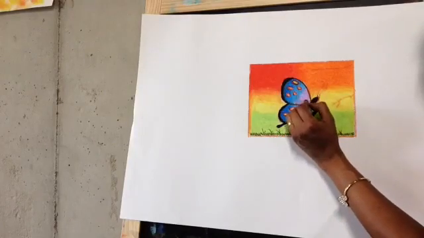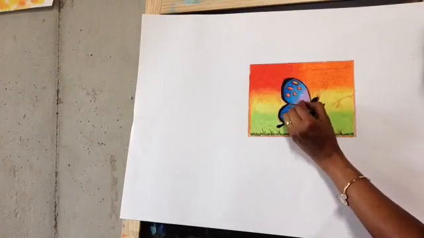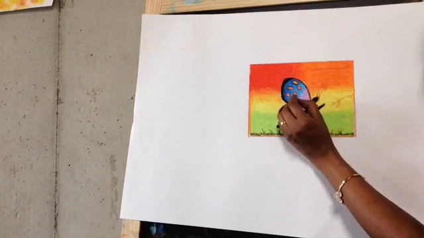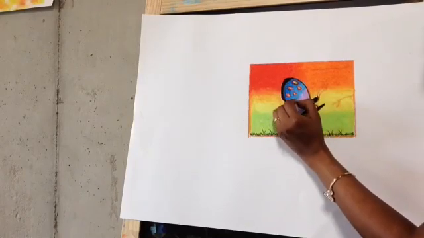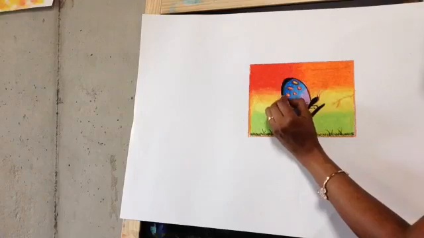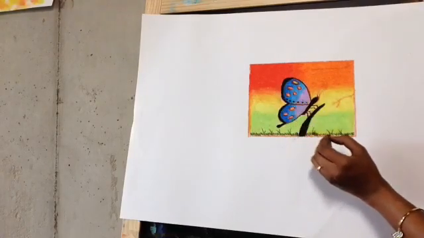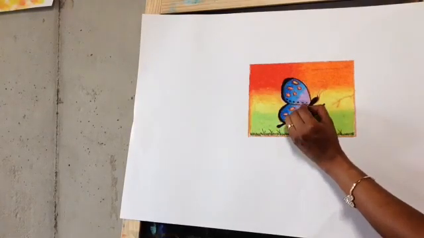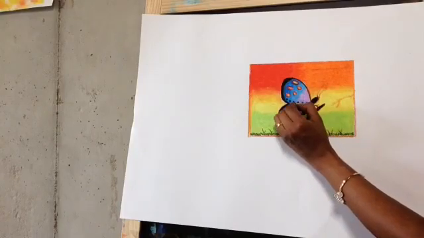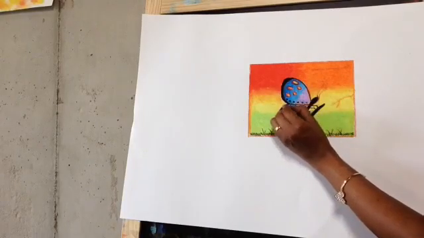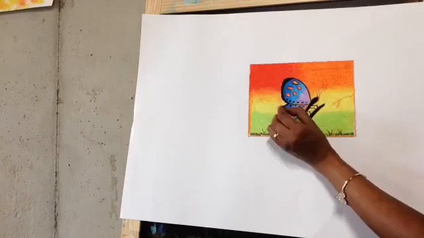And I'm going to do some tiny polka dots on the sides. It's going to get bigger and bigger as it goes towards the top. Just on the side here, I'm doing some tiny polka dots on both the wings. So I'm using black for that.